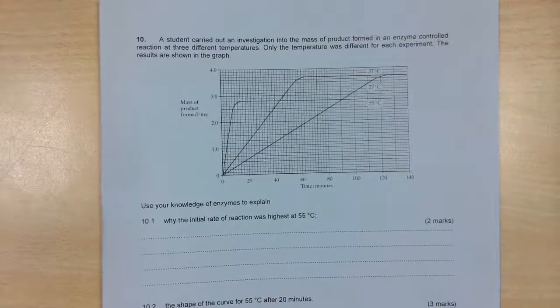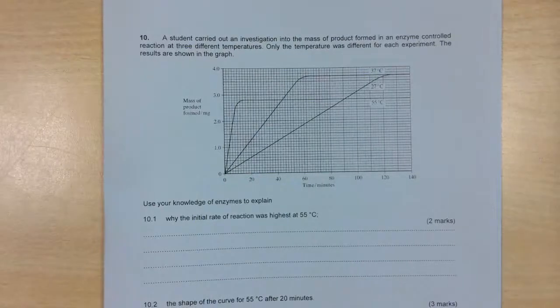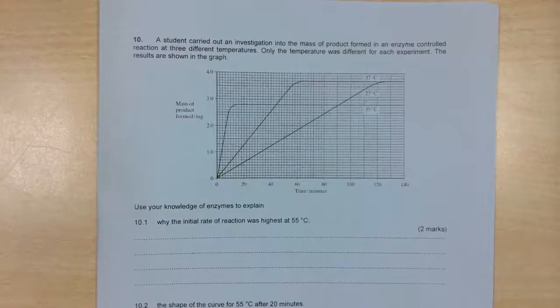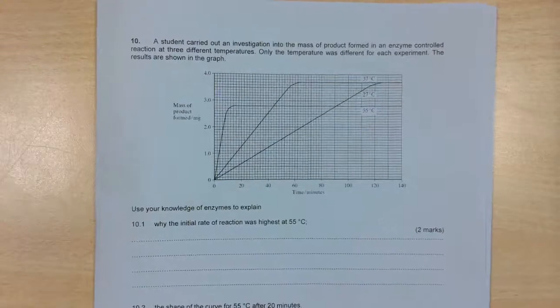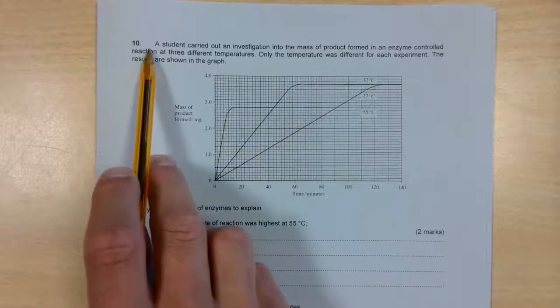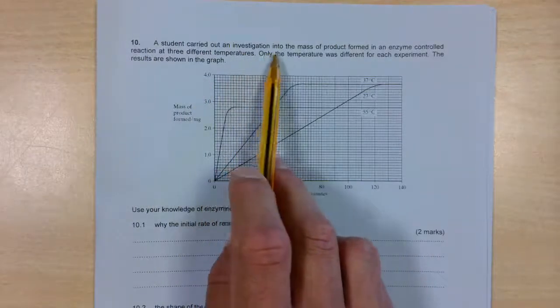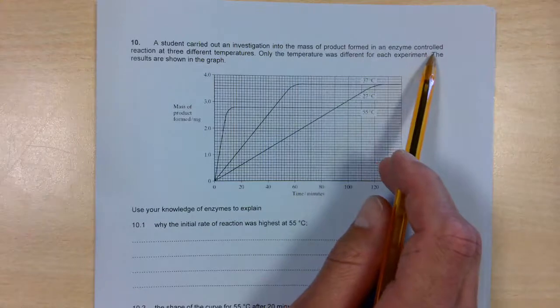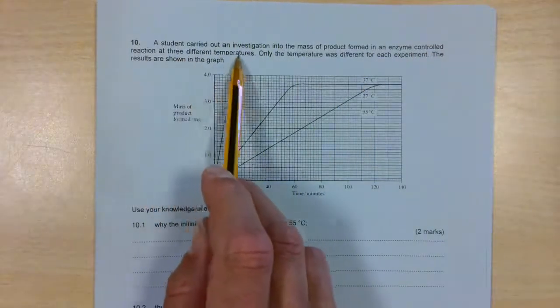Hi there, this is another question from booklet number 1, Biological Molecules. This is question 10, again on enzymes. A student carried out an investigation into the mass of product formed in an enzyme-controlled reaction at 3 different temperatures.